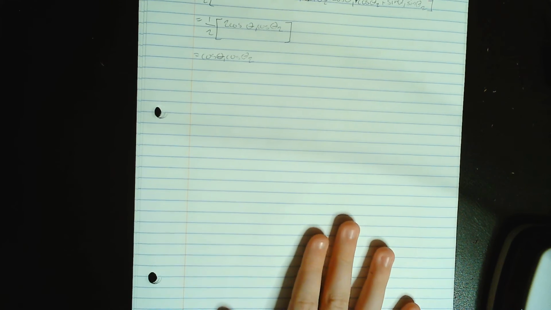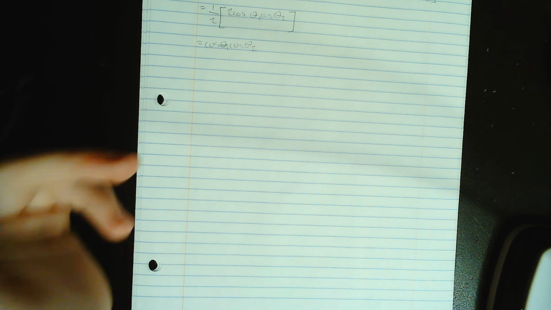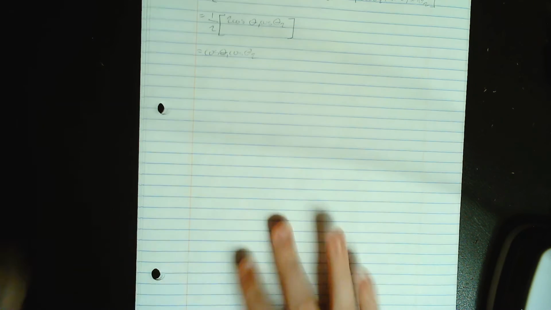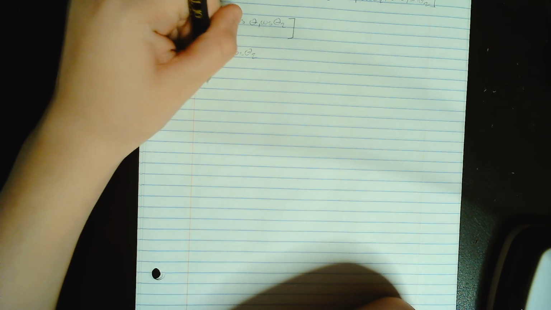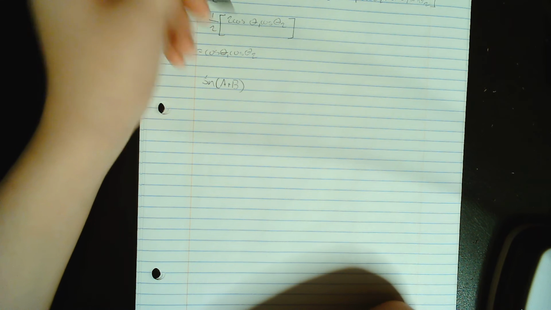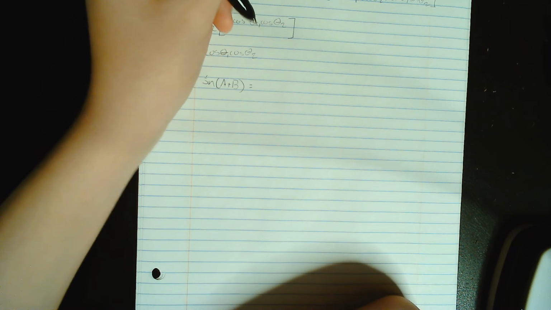On to the last proof for today. This was a bit of a weird one, but basically, in the form of sine A plus B, so like sine of theta plus theta or something, I'm basically going to show how the form would work. So we're going to do this 2 ways, kind of side by side. So it's going to be expanded: the sine of A, cosine of B, plus cosine of A, sine of B.